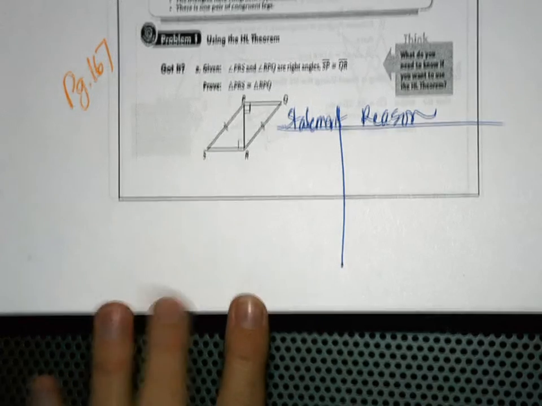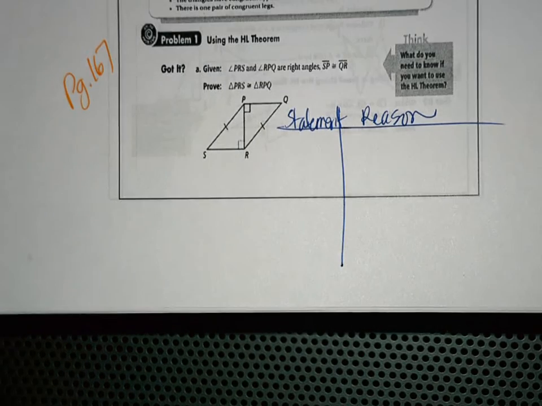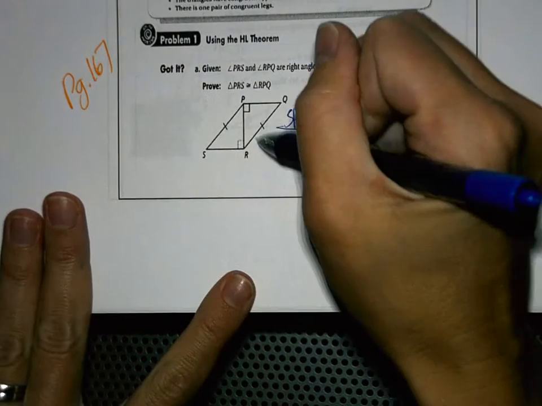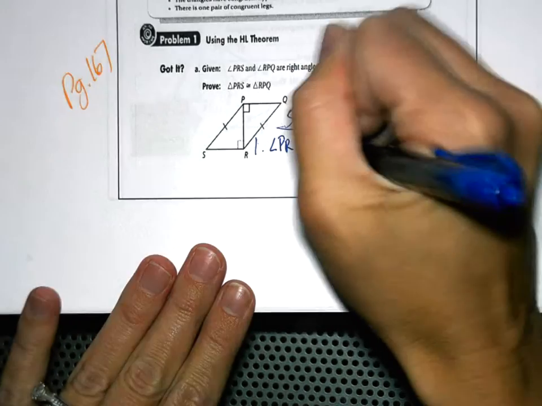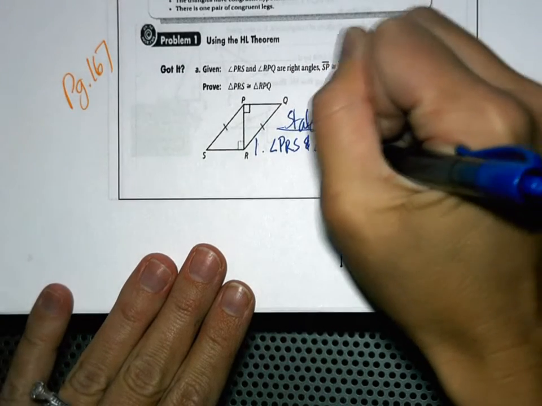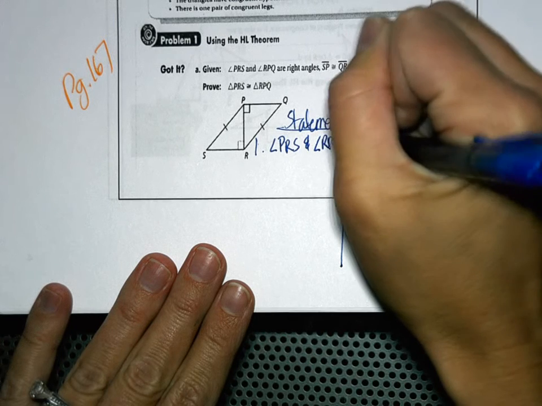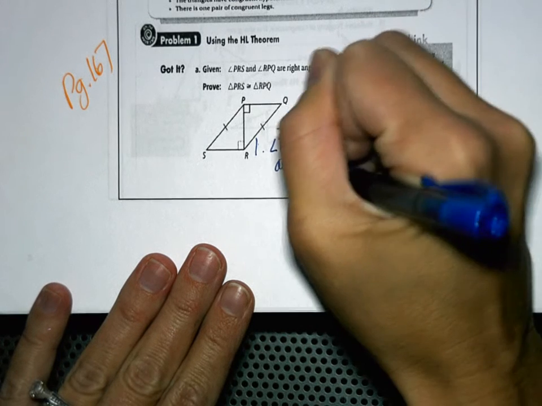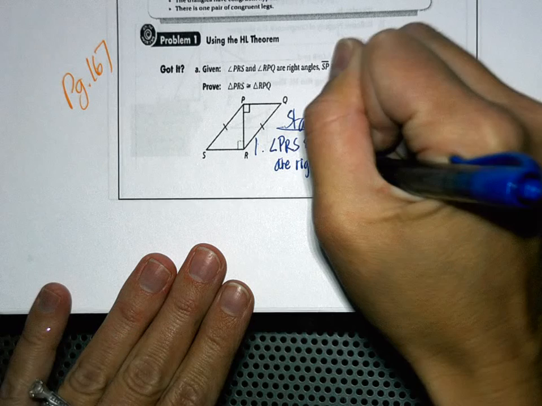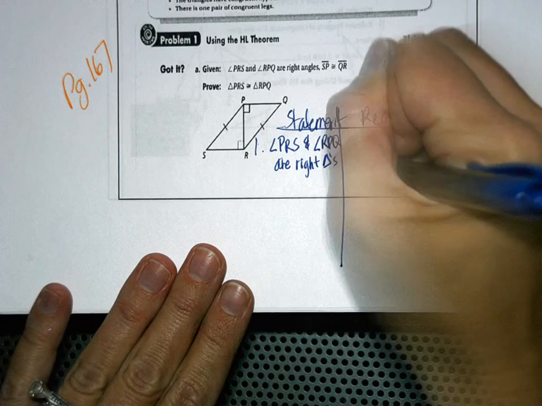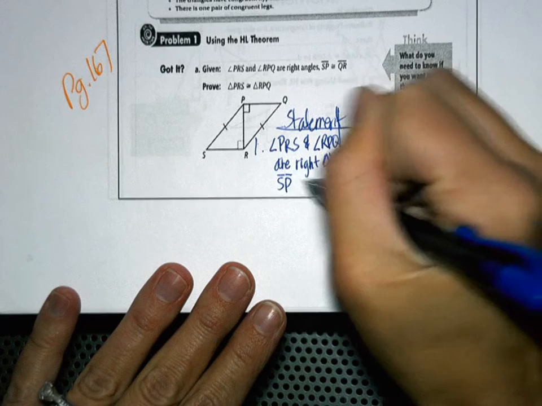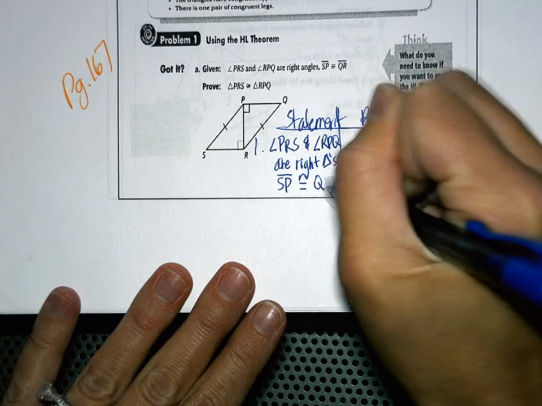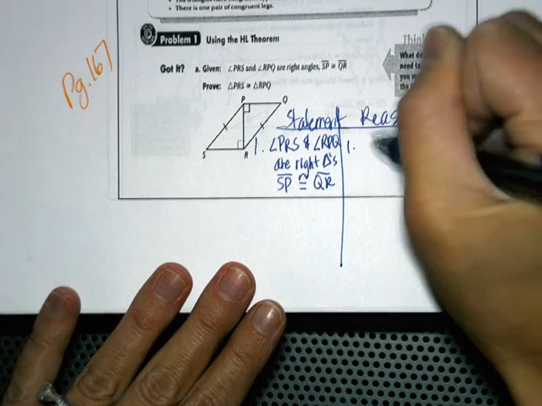Okay, so what do we always write first? Very good. So number 1, I'm going to write angle PRS and angle RPQ are right angles. Okay, and then they also stated that line SP is congruent to line QR, and that is given.